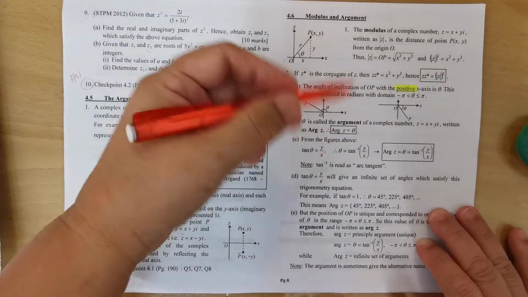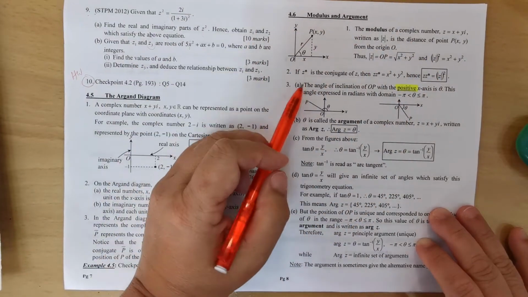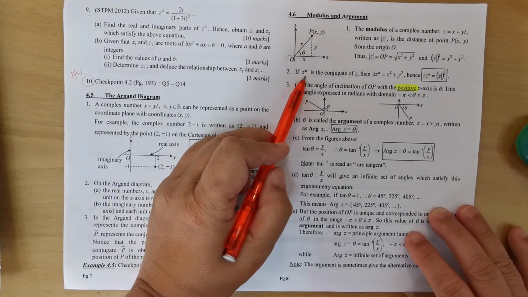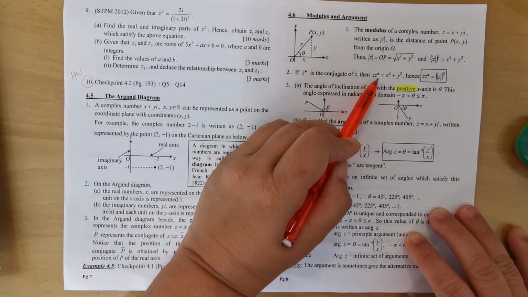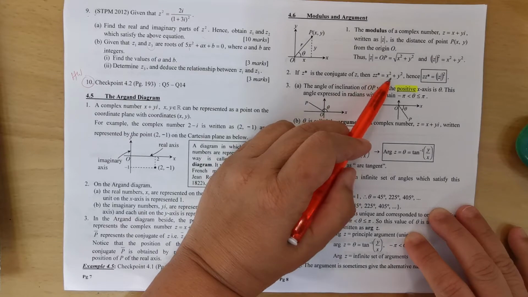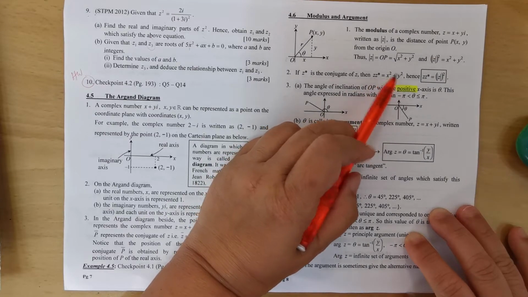Now we want to relate it to the conjugate. Remember, let's say z star is the conjugate of z. When we multiply a complex number by its conjugate, remember, it's x squared plus y squared, right? Yes, then you compare to this.